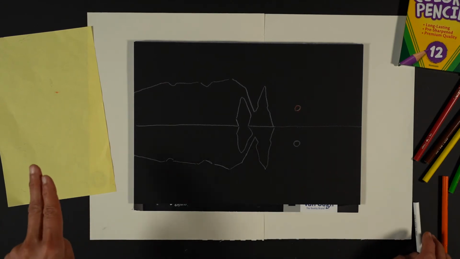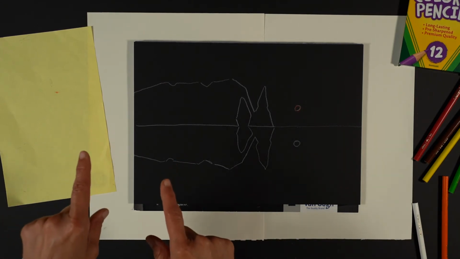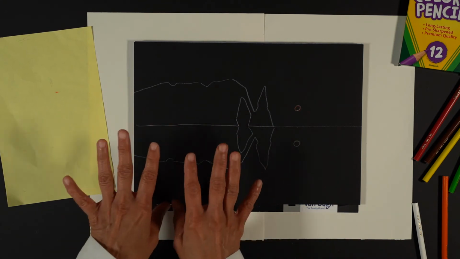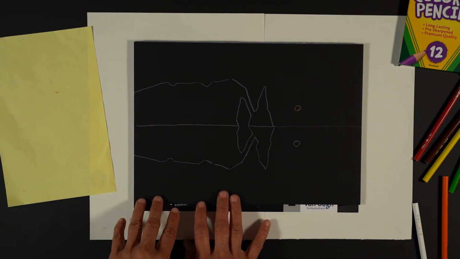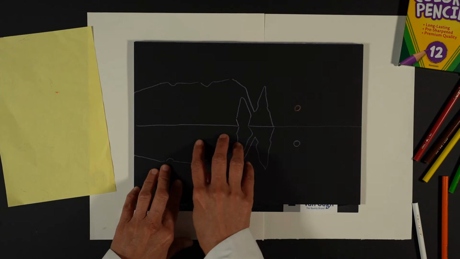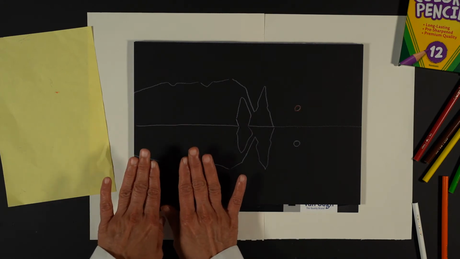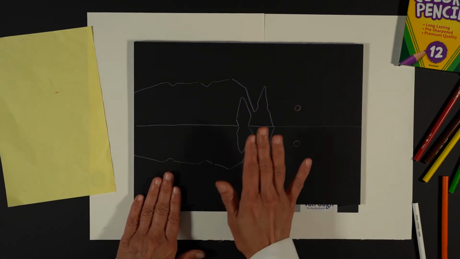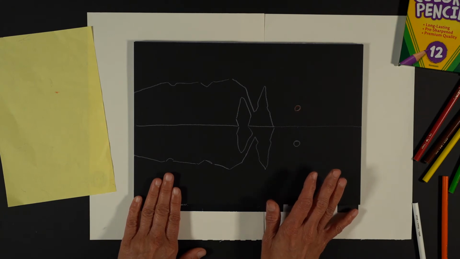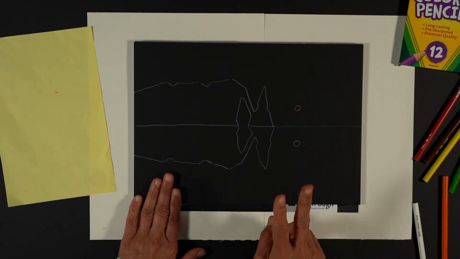Now, when you look at the picture of my painting, the whole mountain is black. So what we're going to do is we will not paint anything on this mountain. We will leave it black. We will paint our sky and we'll paint the sun. Does that make sense? So we're going to do those two things.